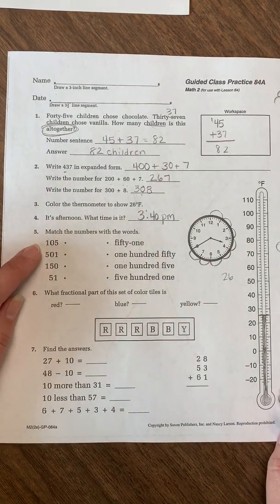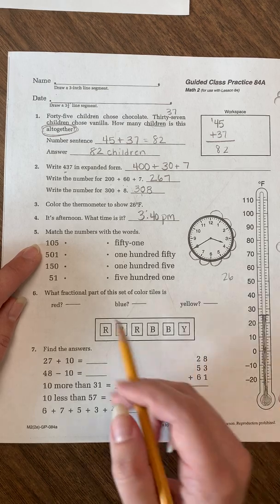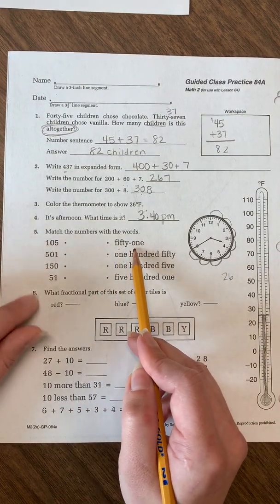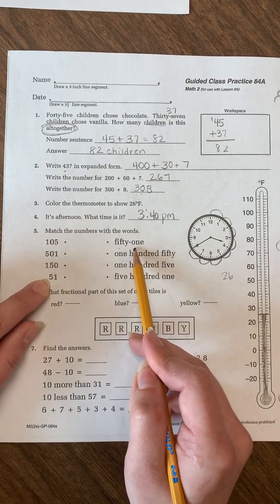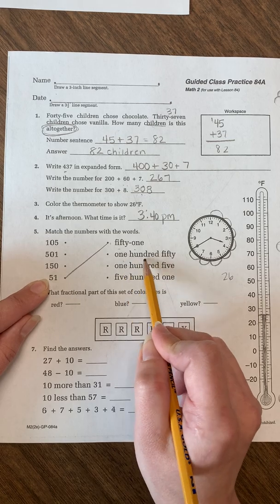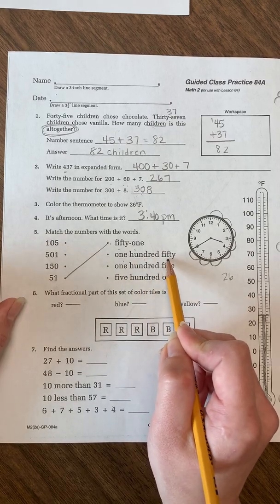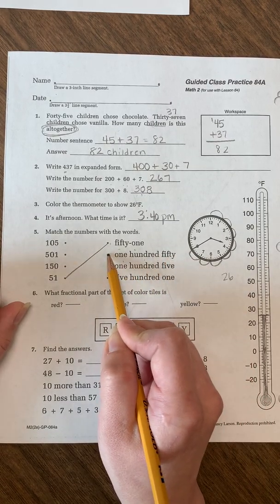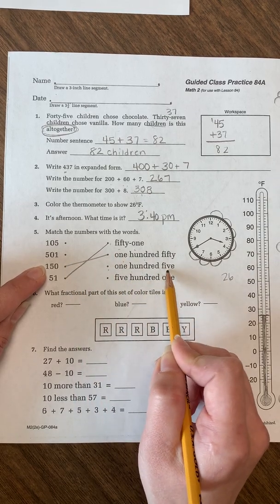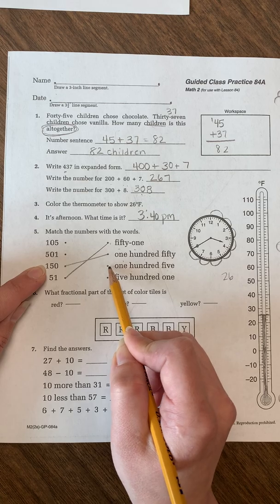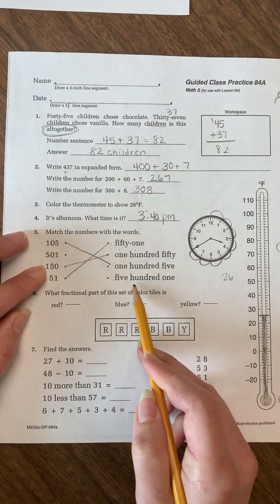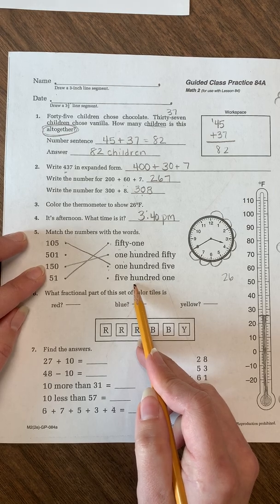Now match the numbers with the words. 51. 150. 105. 501.